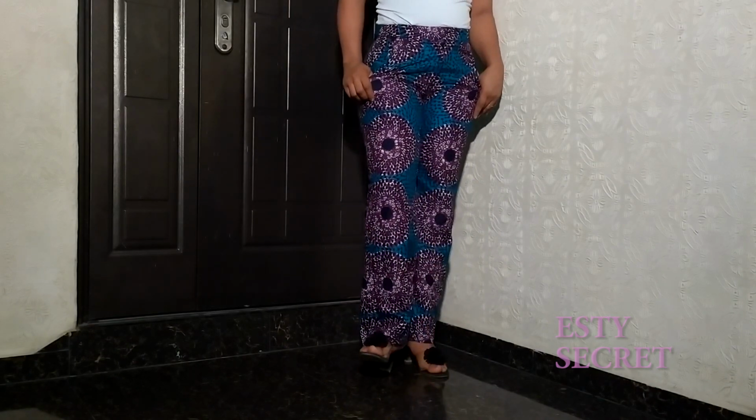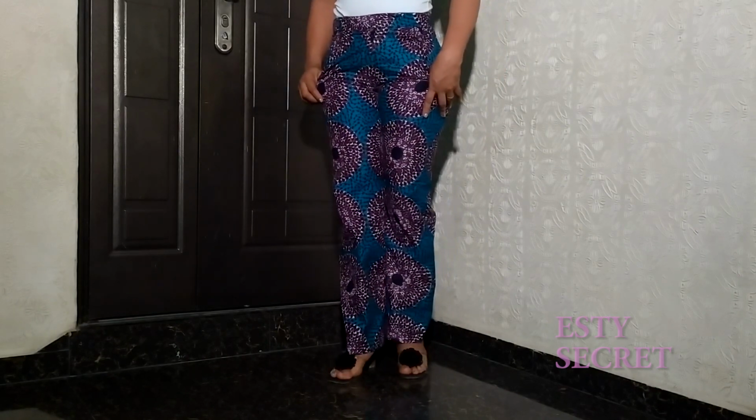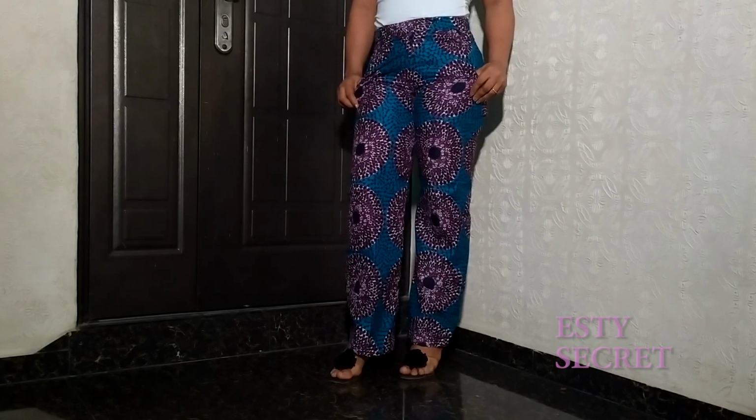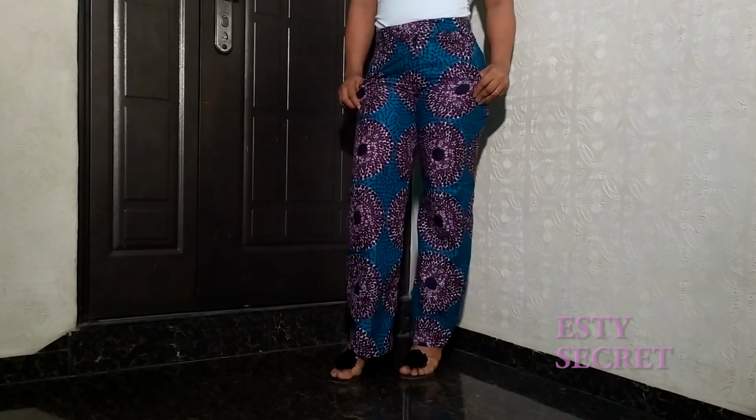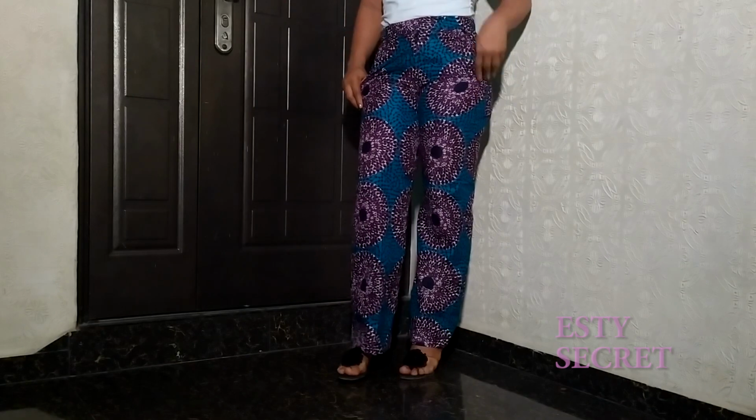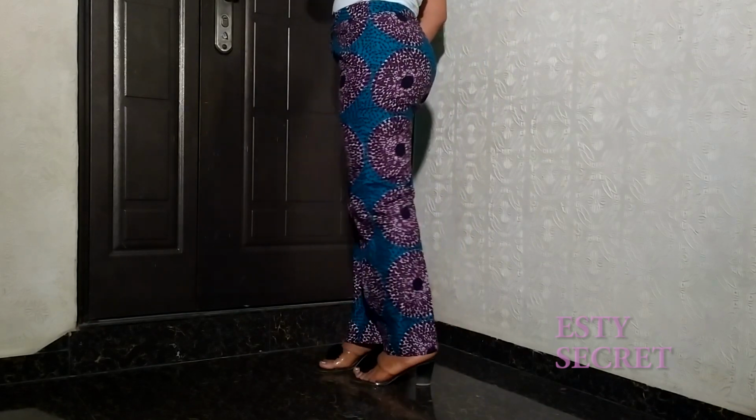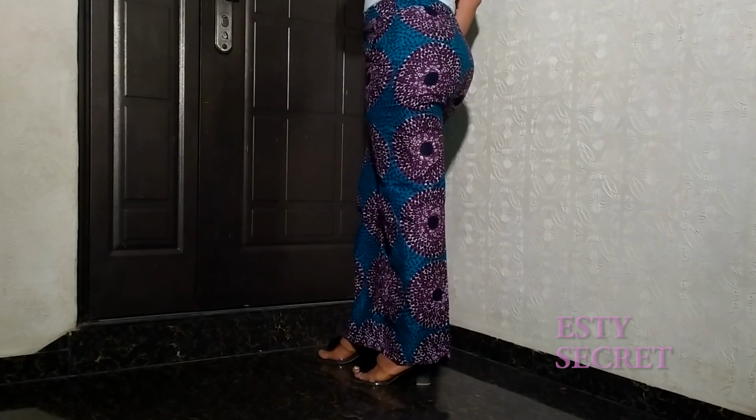Today's tutorial is a highly requested one on how to draft a pant pattern. This pattern can be modified to suit your need and taste.